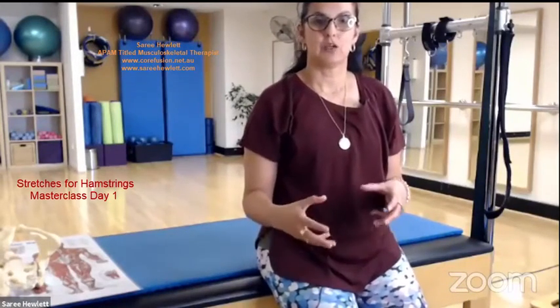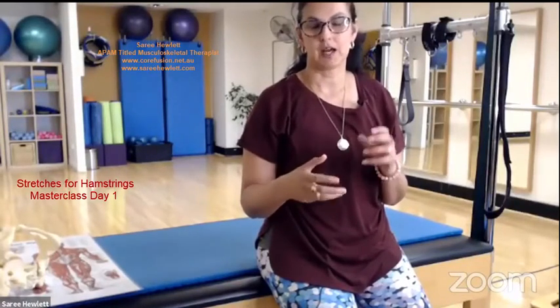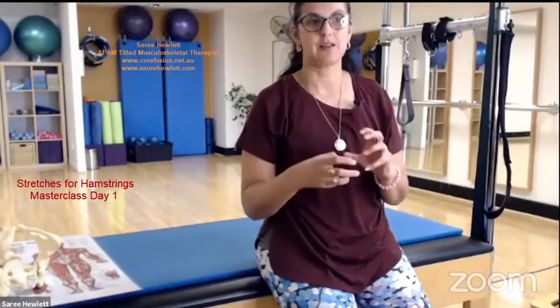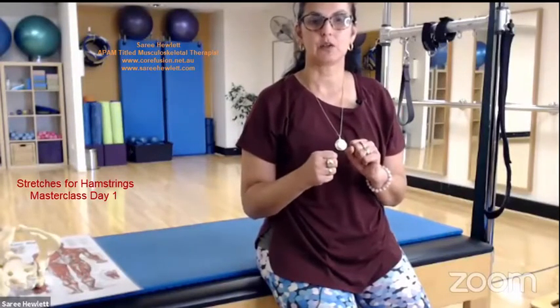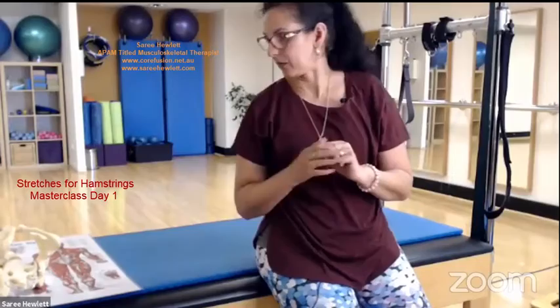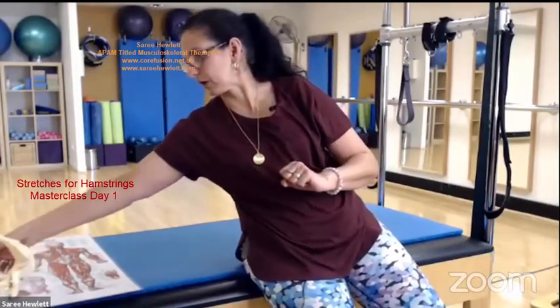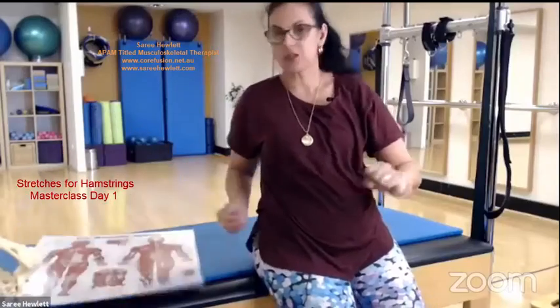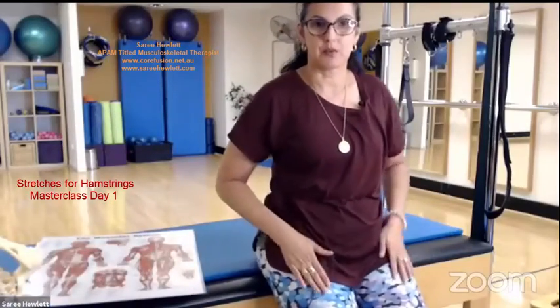So I was going to start today looking at what the hamstrings actually are, where they arise from, and how to tell if you've got tight hamstrings, and if you do, how that affects how you move. So if you bear with me a couple of minutes, I shall run through a massive 101 of the hamstrings.